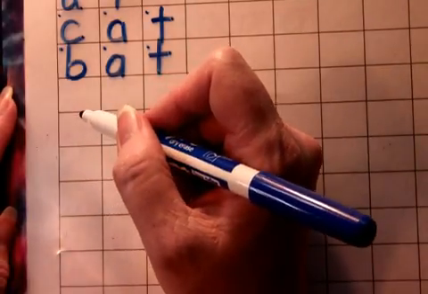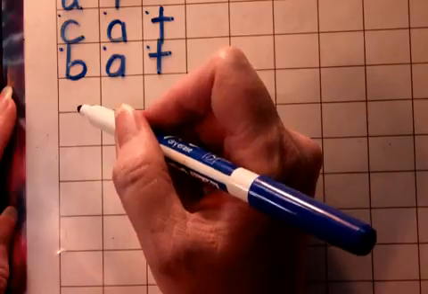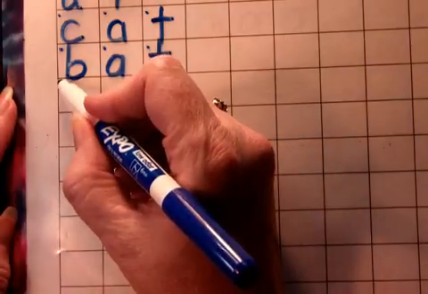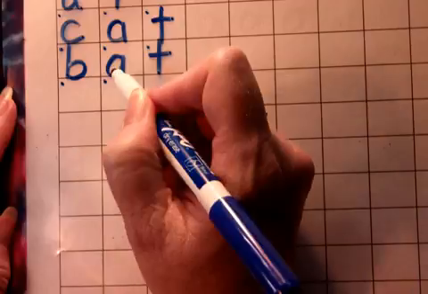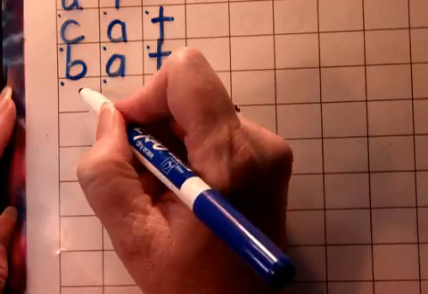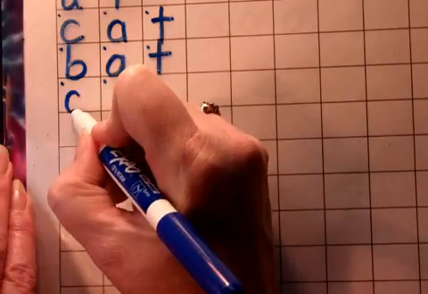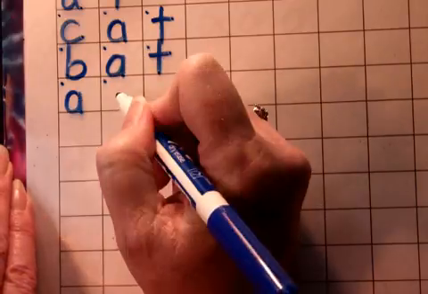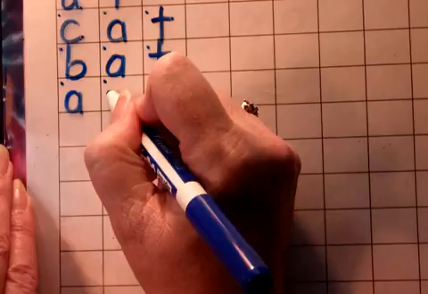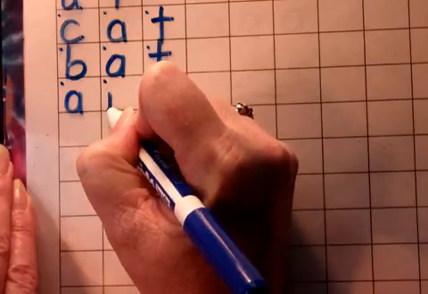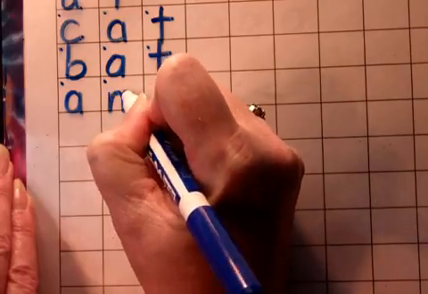So the next word we're going to do is am. Sound it out. The first sound is a. That's a sound. Magic C, up and touch, down and bump. Start in the middle of the box. Go down, 1 hump, 2 humps.